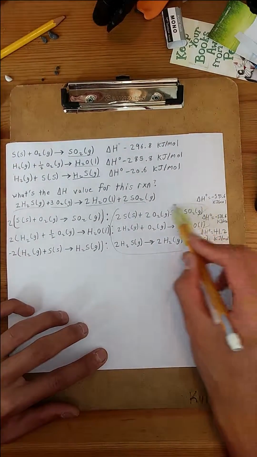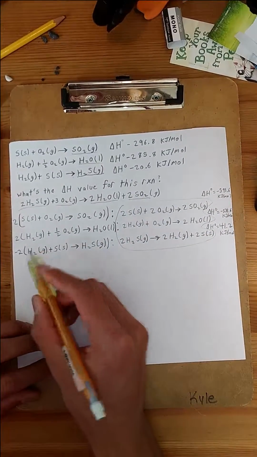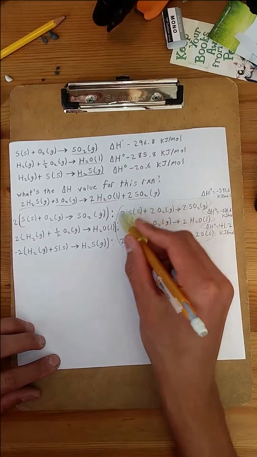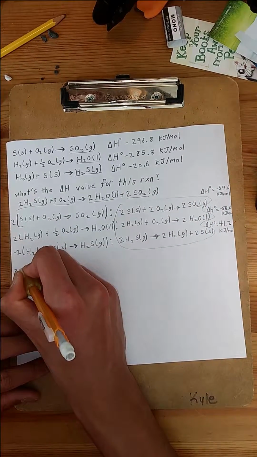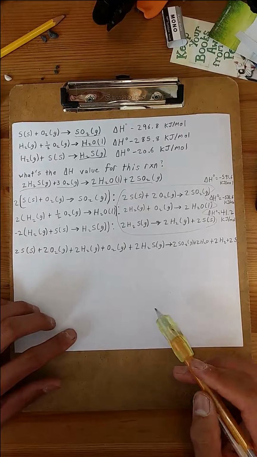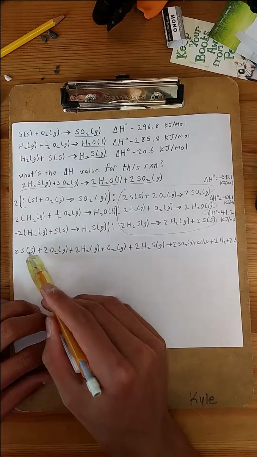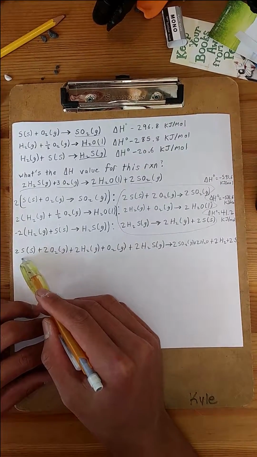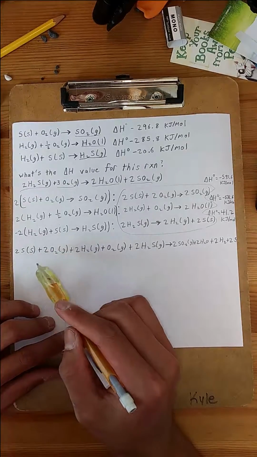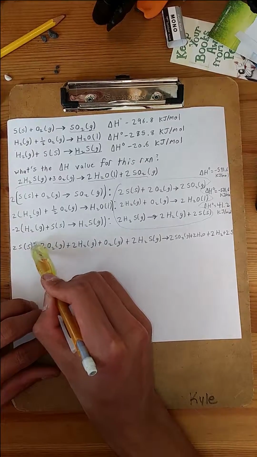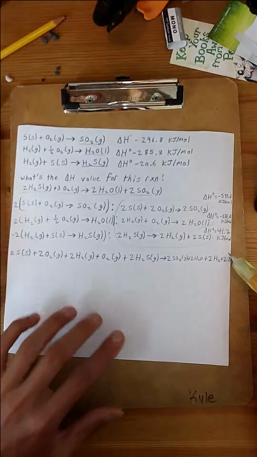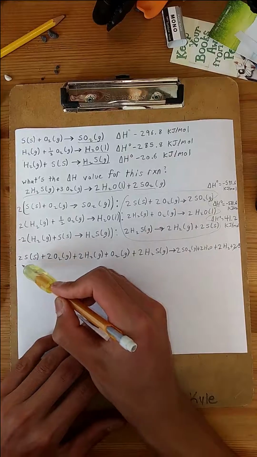Now let's sum all the things we have. Everything here is going to go on the left, everything here is going to go on the right, because I would run out of space. So when we add everything up, let's cancel out stuff that we see. Spectator substances, I would call them. So we see 1 sulfur on this side, we see 2 sulfurs on this side, and also 2 sulfurs on this side. So let's cross these out.